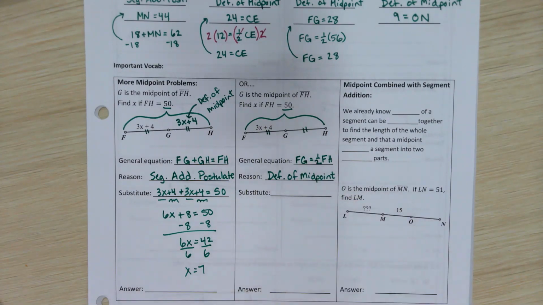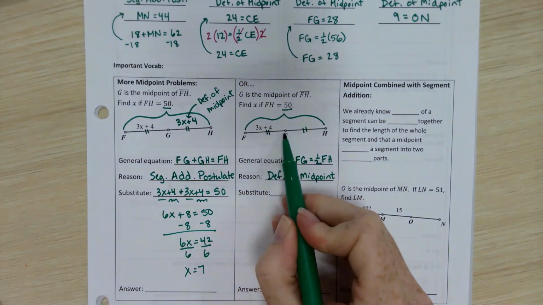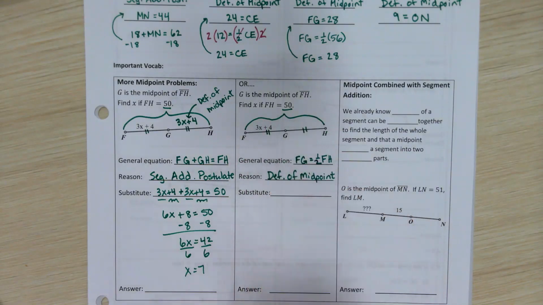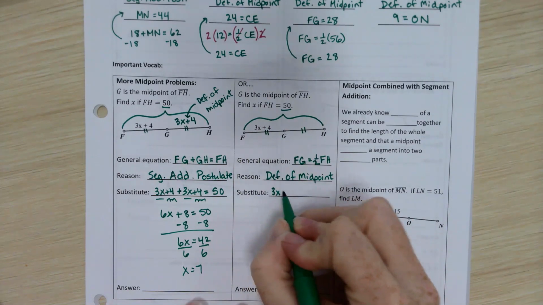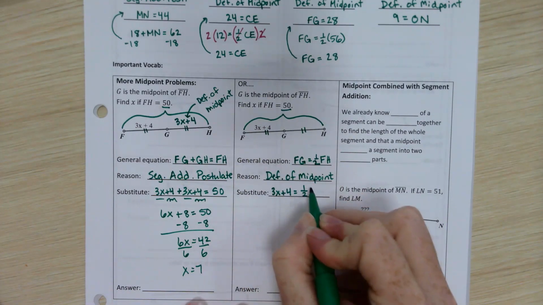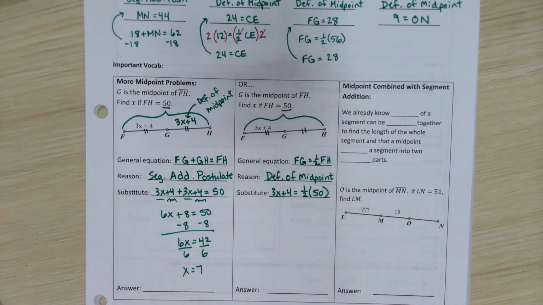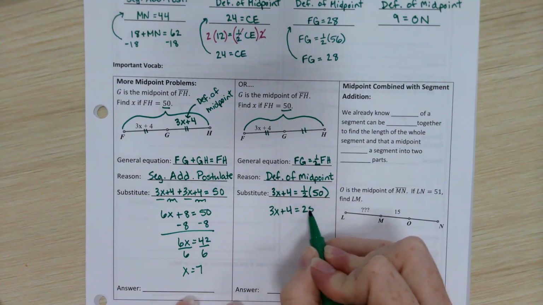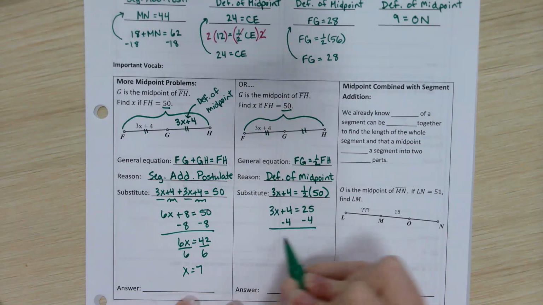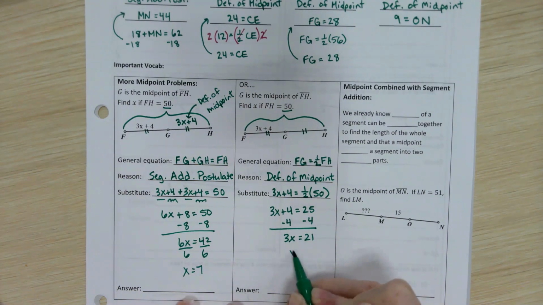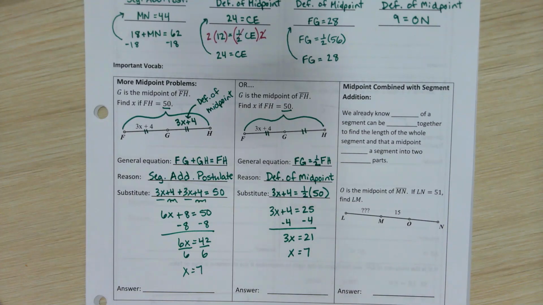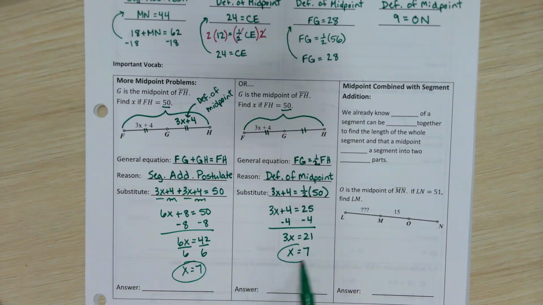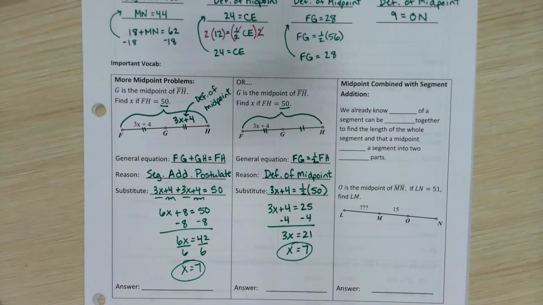So we're not using a segment addition setup here. We're just using the fact that we have a midpoint. The part of a segment when a midpoint is involved is always half of that entire distance. So when we substitute this time, FG is 3x plus 4, and that's going to be half of FH, which is 50. Well, half of 50 is pretty easy to calculate, so that just means 3x plus 4 equals 25, and then we can go about our equation solving just like we did on the other equation. We just have different values along the way, but they lead to the exact same answer. X is equal to 7.